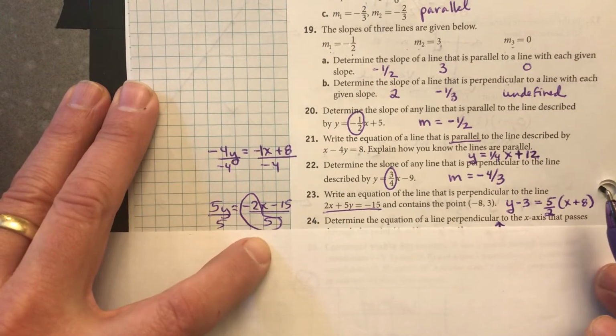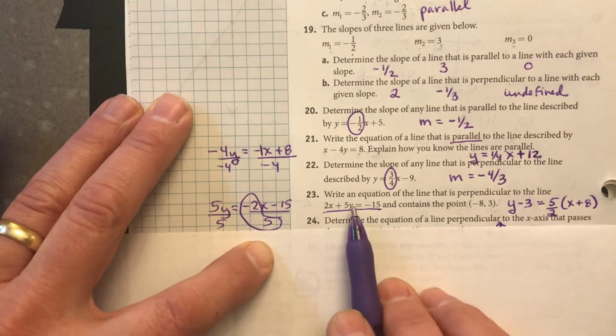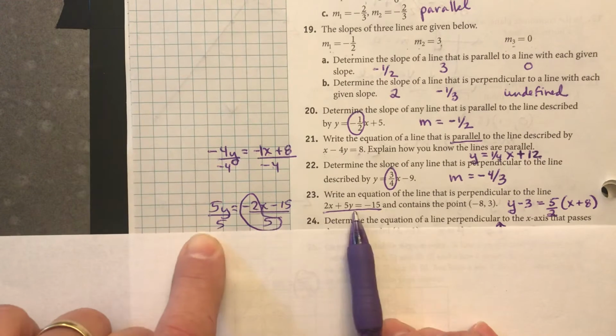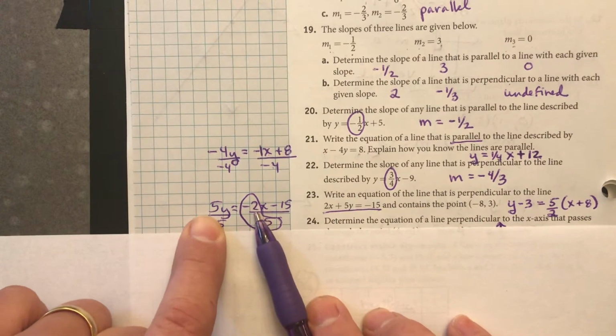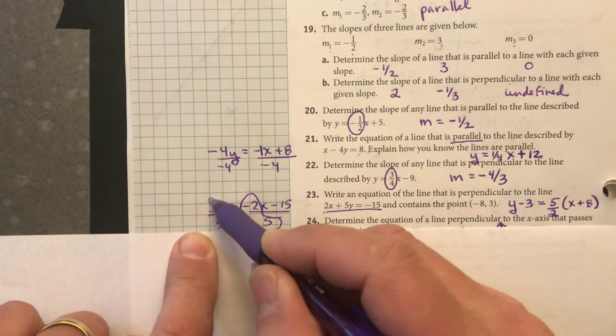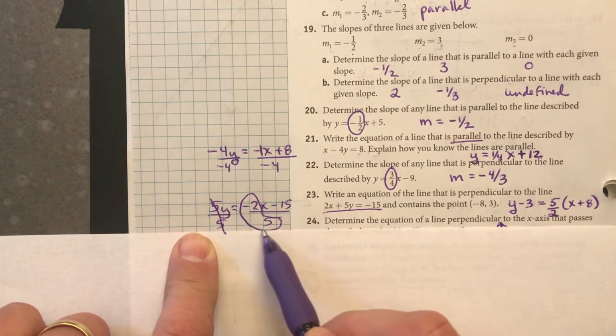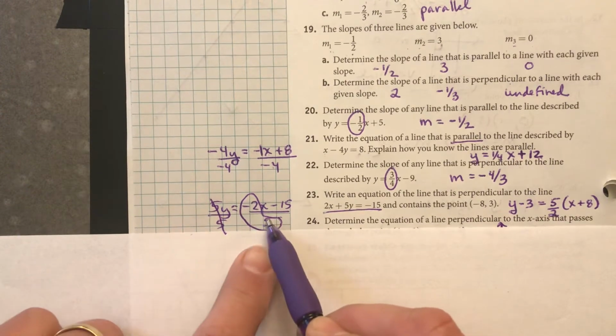In number 23, you can see I have it written out here already. I did the same thing here. I subtracted 2x from both sides. Then I divided by 5. And now the y is by itself. So I know my slope is negative 2/5.